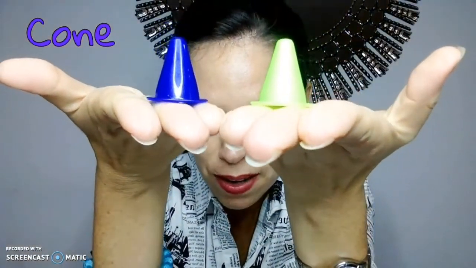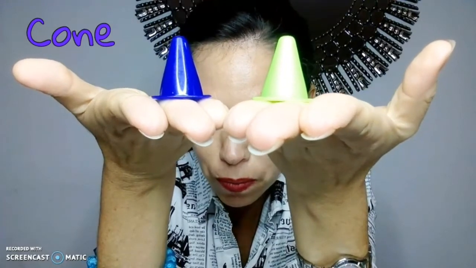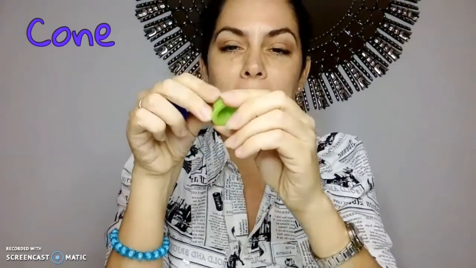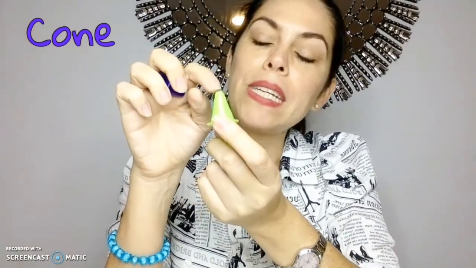Another shape is a cone. And you might remember these because when it's summer, many of us eat ice cream cones. So a cone is a shape that has a flat circle face on the bottom, a pointy end at the top, and one face that goes round and round on the side.